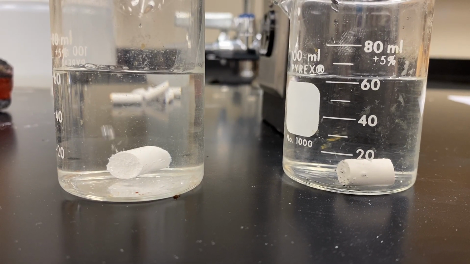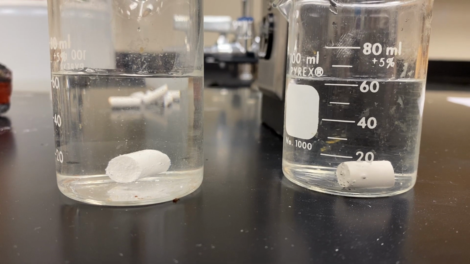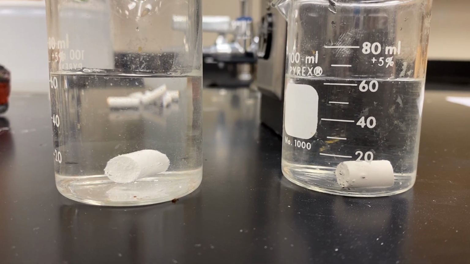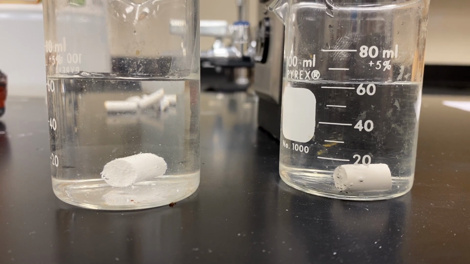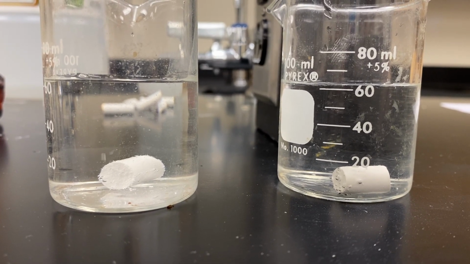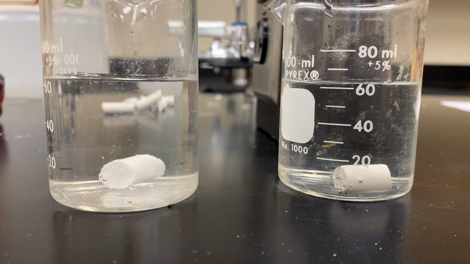So what you're going to want to do is write down the basic difference between what you see. On the left, we have the vinegar. You're going to want to draw what you see. And on the right, you're going to have the water. And you're going to want to draw what you see as well.